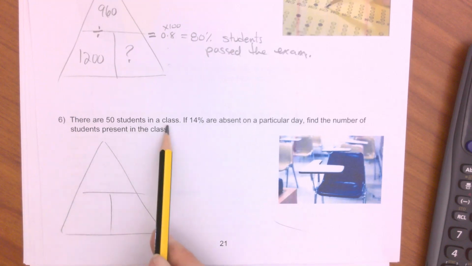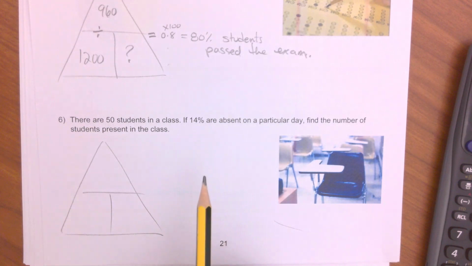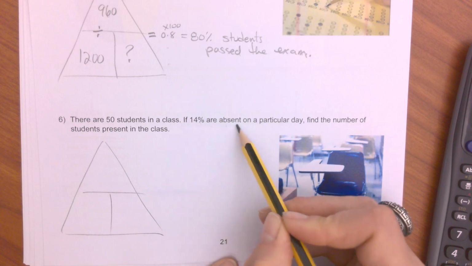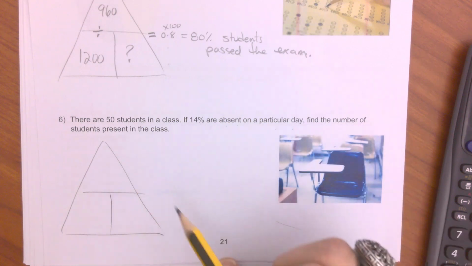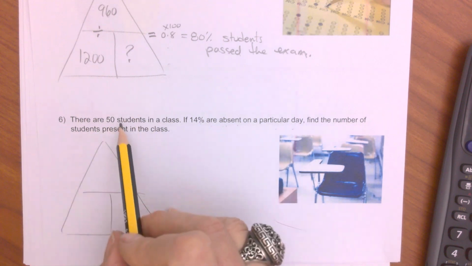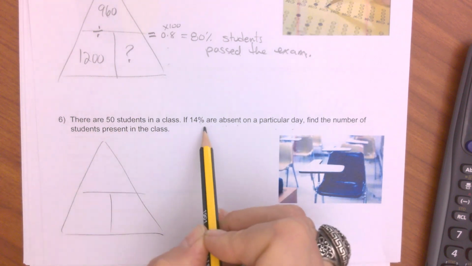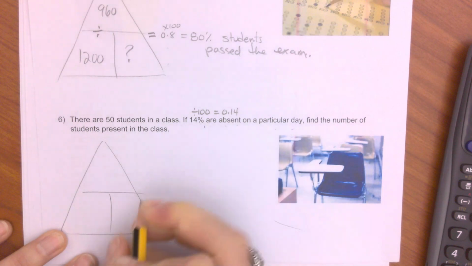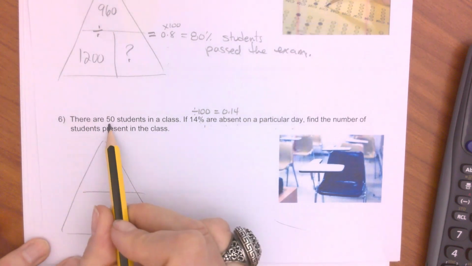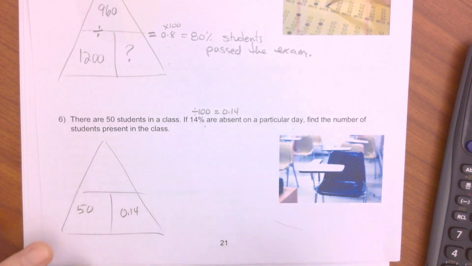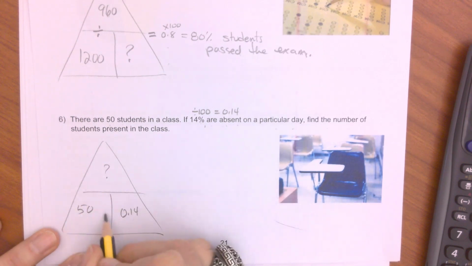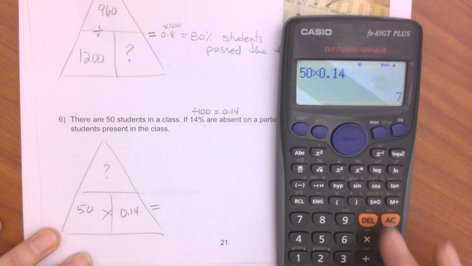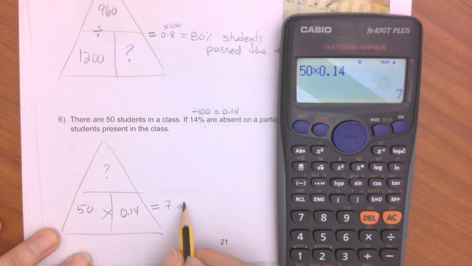So, there are 50 students in the class. Okay, that sounds like the total, but let's keep reading. If 14% are absent, so if some of them are absent on a particular day, find the number of students present in class. Okay, so in total there's 50 students in the class, but some of them are absent. Okay, so this is easy, we change into a decimal. So that goes here. It sounds like in total there are 50 students in the class and some of them are absent. So if we have this, it's multiply. Seven. So 7 students are absent.